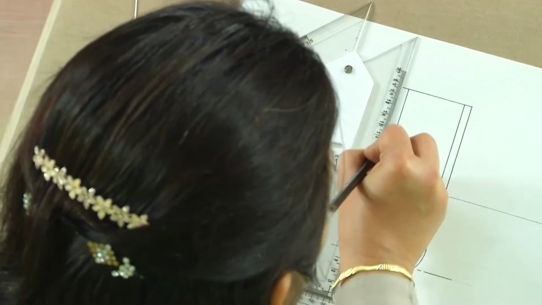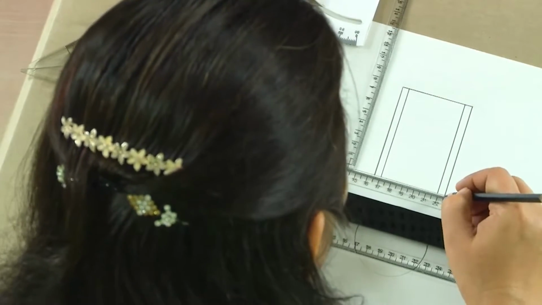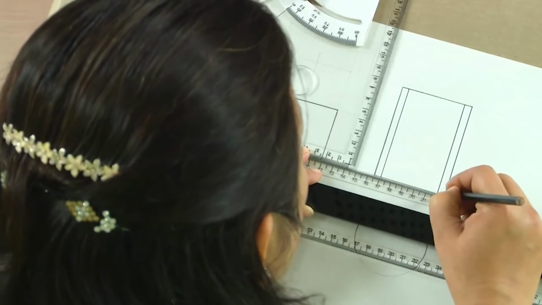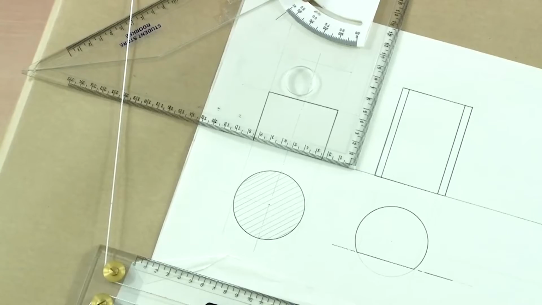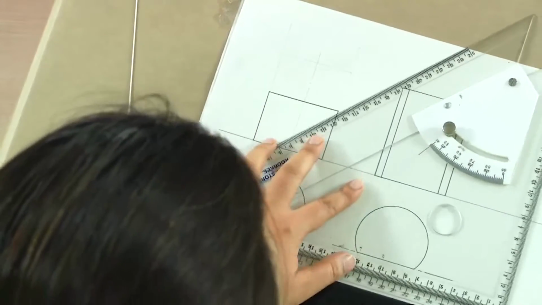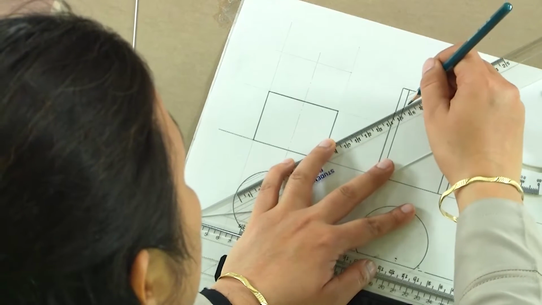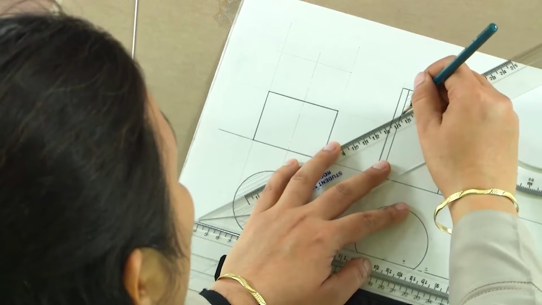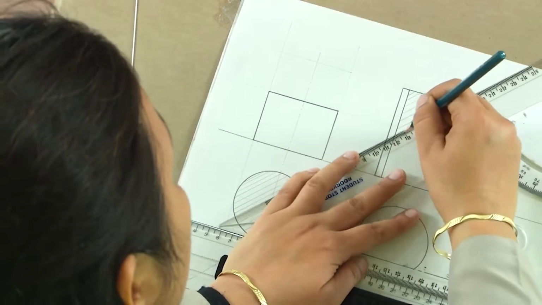This is the second edge, and this is the base line. Now, the only thing that we still need to do is hatch it to tell where the section is being seen. So, this is the surface which is actually the cut surface.